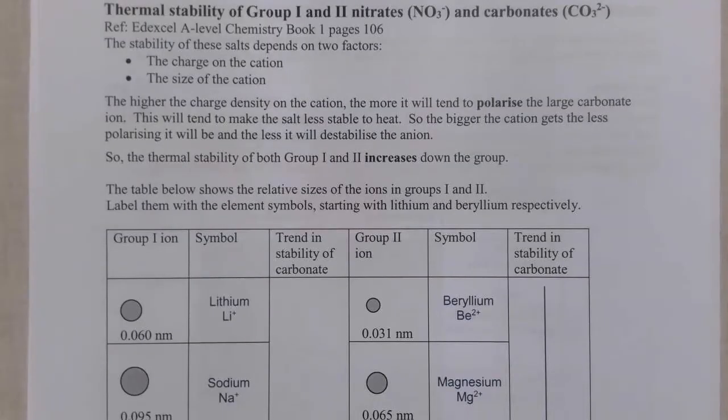So we're now moving on to look at the thermal stability of the group 1 and the group 2 nitrates and carbonates. Now the stability of these salts depends on two factors again, the charge on the cation and the size of the cation. Please don't muddle this up with reactivity. Students often get confused between thermal stability and reactivity. For group 1 and group 2, the reactivity increases as you go down the group. The thermal stability also increases, so they become more stable as you go down the group.